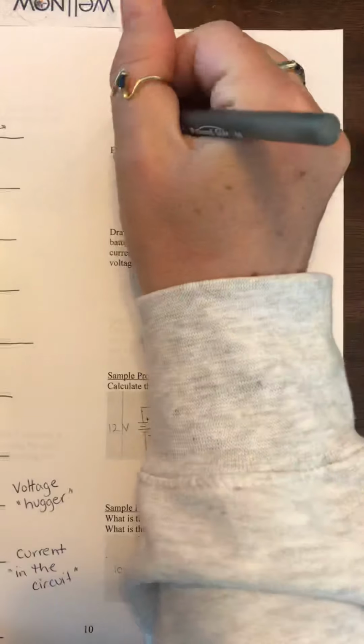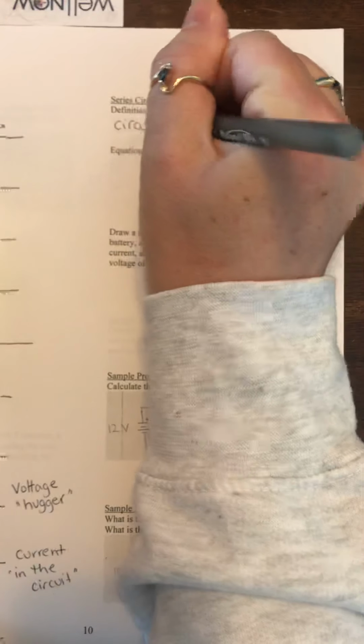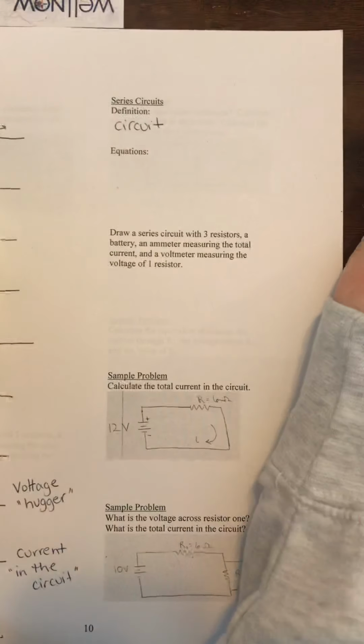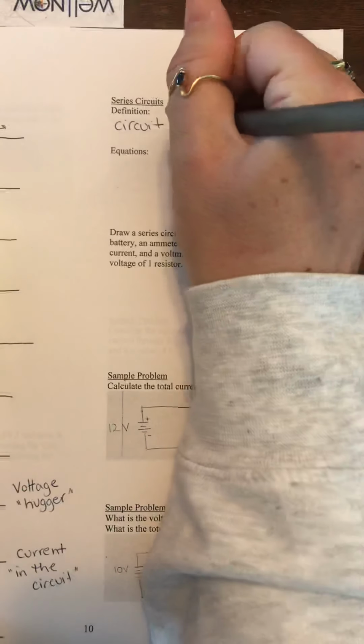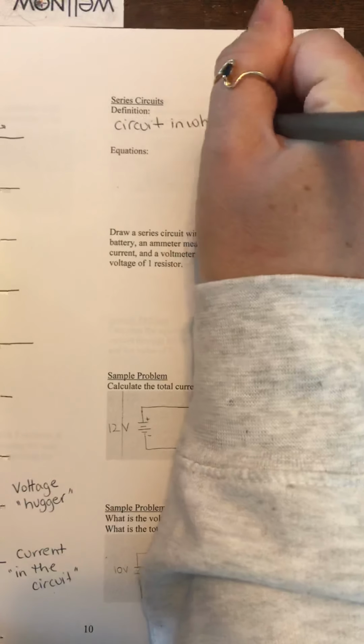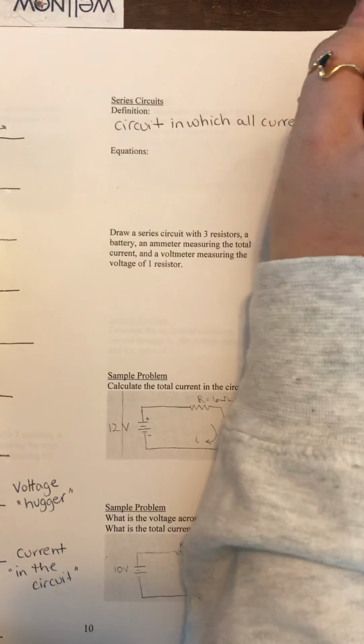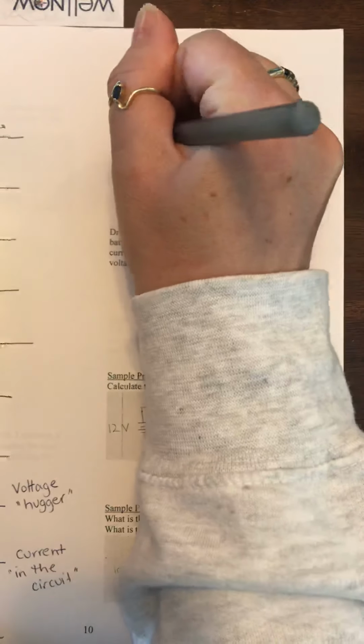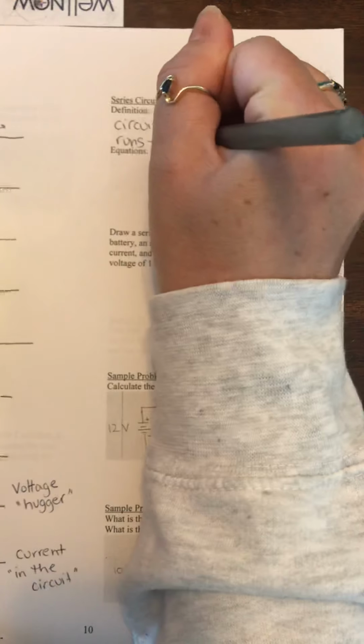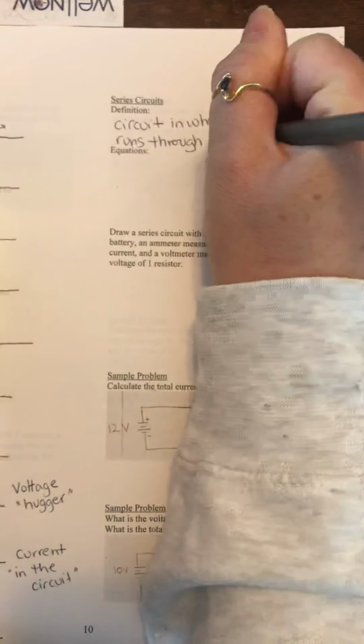This is a circuit in which all current runs through all elements. A circuit in which all current runs through all elements.